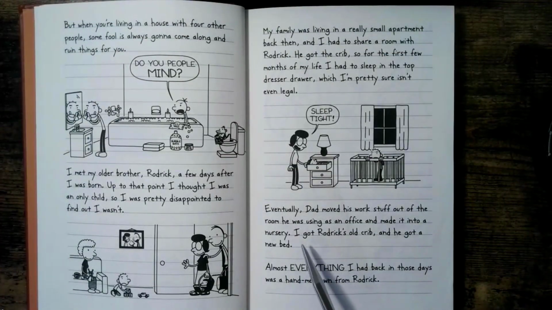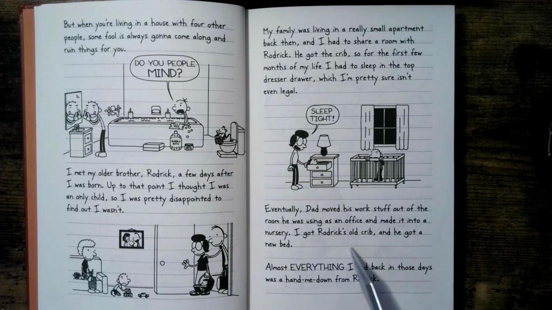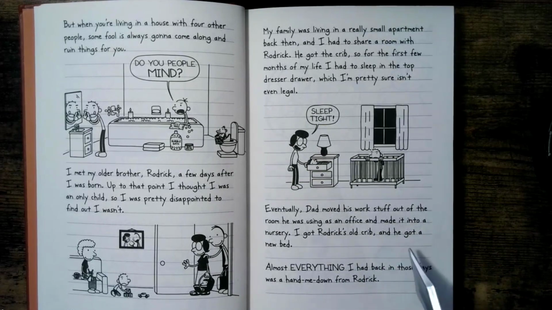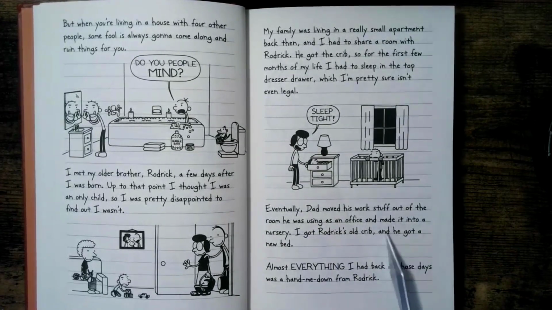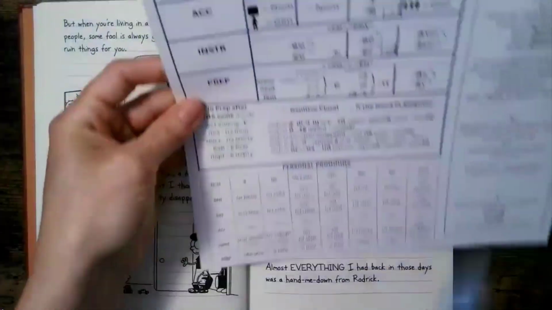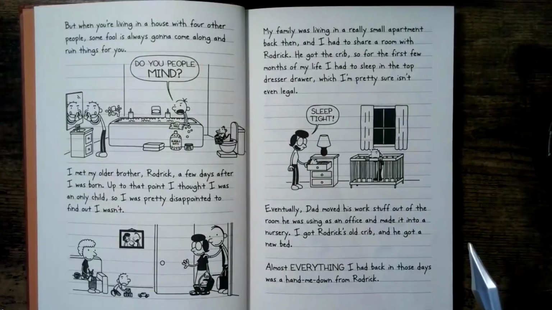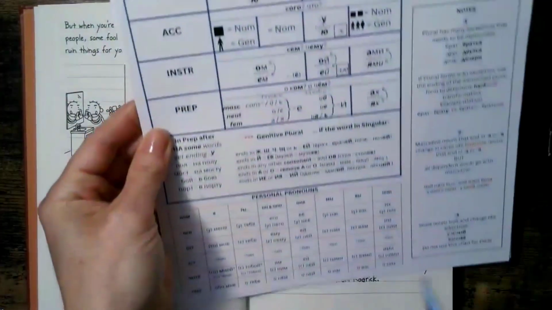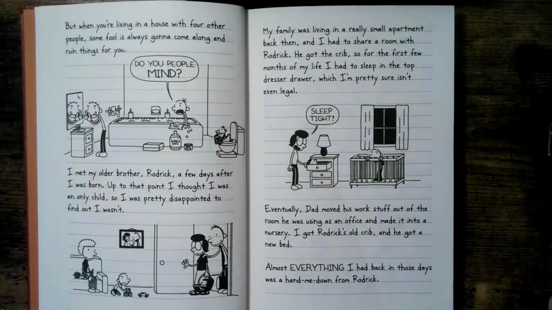Okay, here is our next sentence. I got Roderick's old crib and he got a new bed. So here we have, clearly, we can see two separate sentences. Who got Roderick's old crib? I did. Who got a new bed? He did. So here is our subject 1, nominative, subject 2. I is our personal pronoun я, and he, in this case, Roderick, right? Yeah, Roderick is он, because we're clearly talking about a male person.